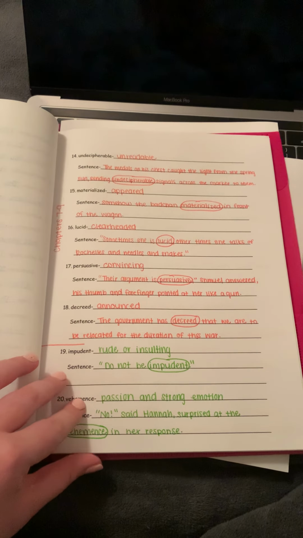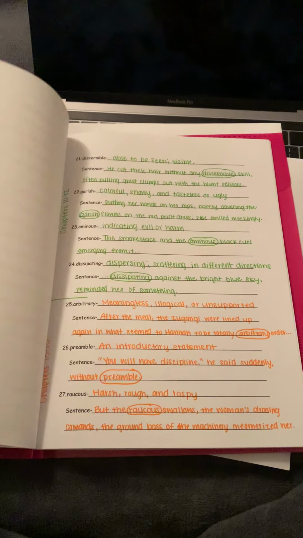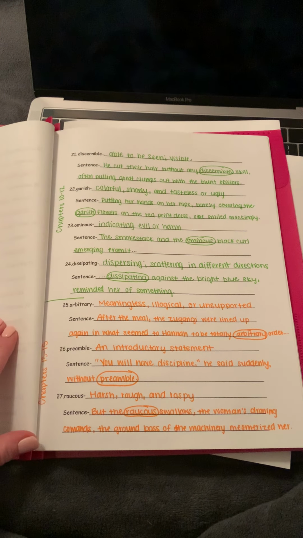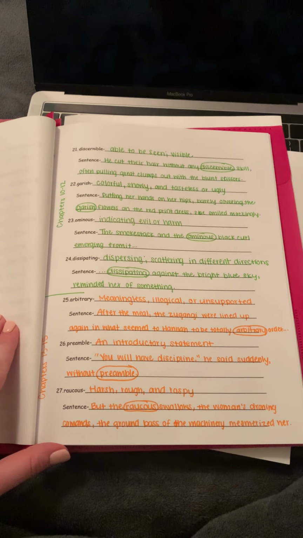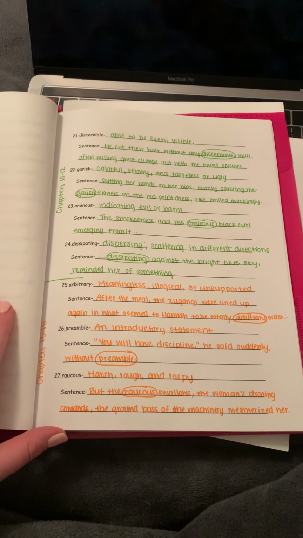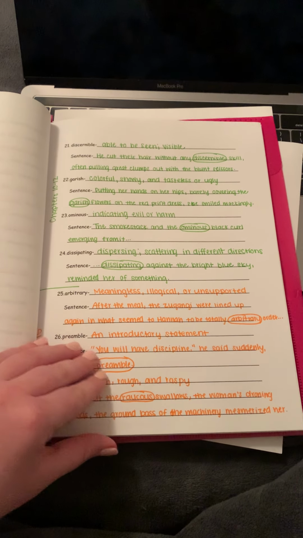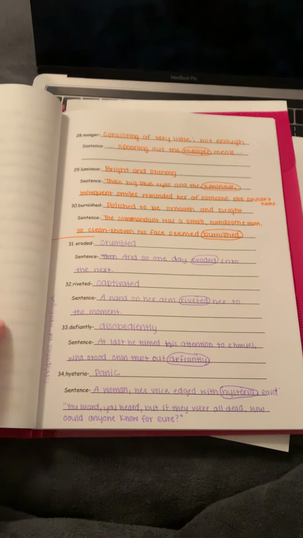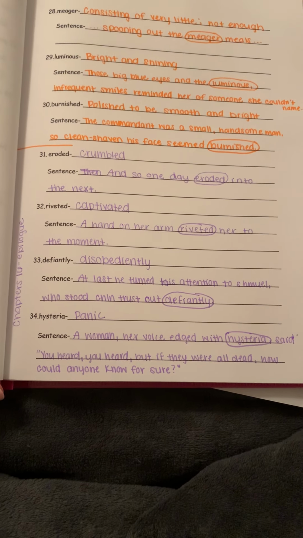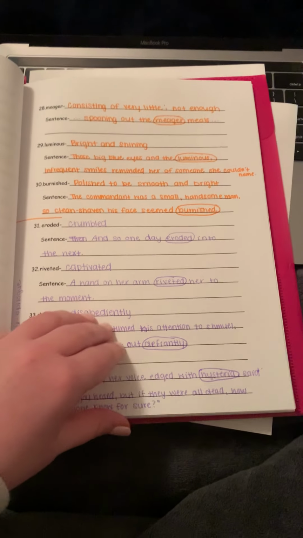The green here is 10 through 12. The orange is 13 through 15. And the purple is 16 through the end.